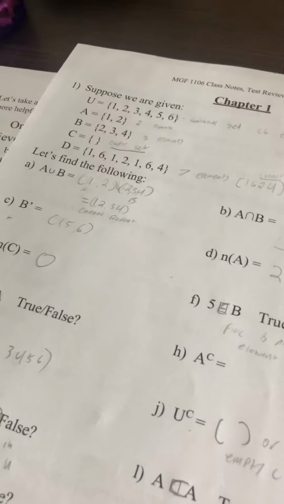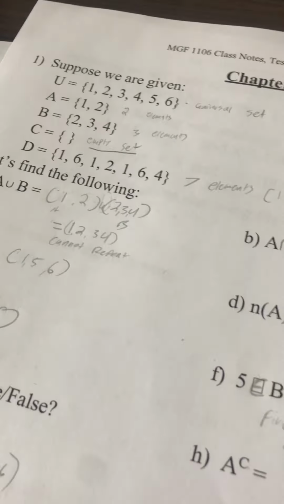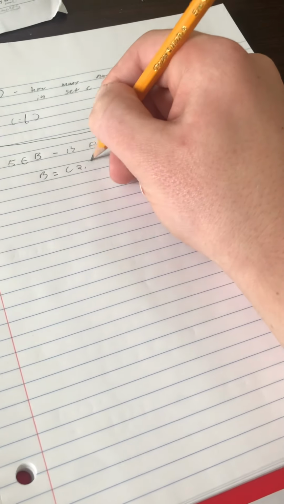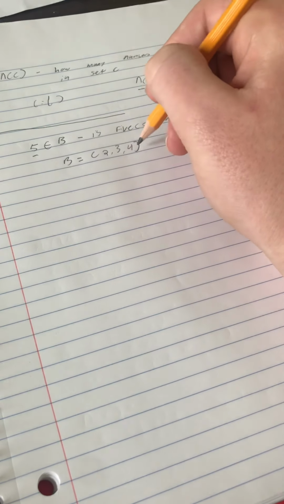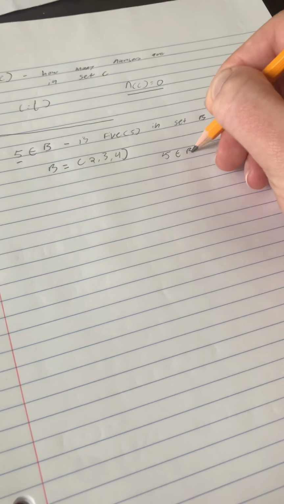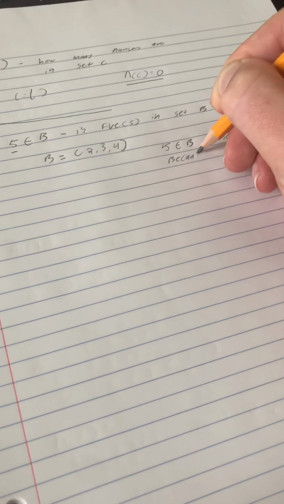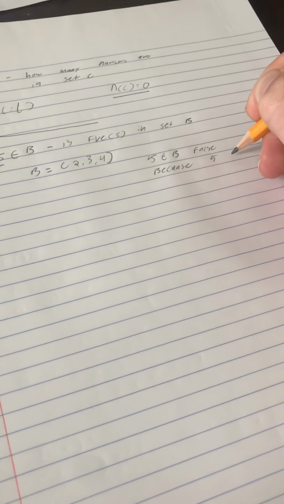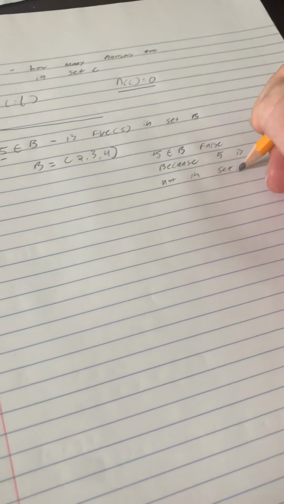Well, let's write out our set B. We look over here, we can see that set B is 2, 3, and 4. 5 is not in set B, so 5 ∈ B is false, because 5 is not in set B. All we have for set B is 2, 3, and 4.